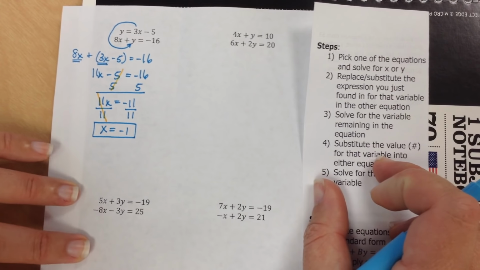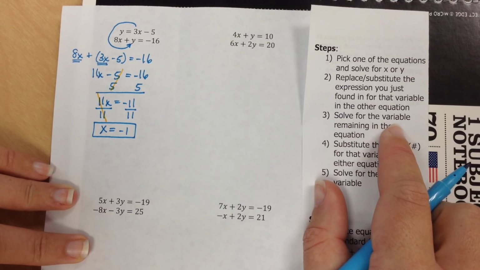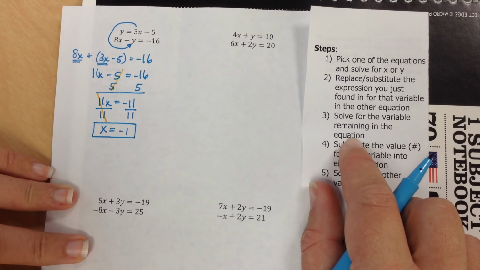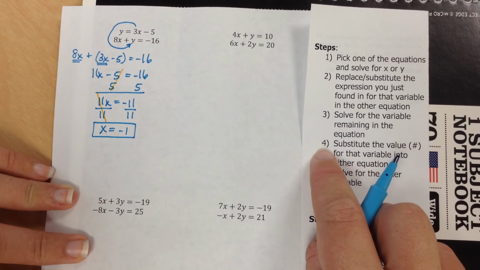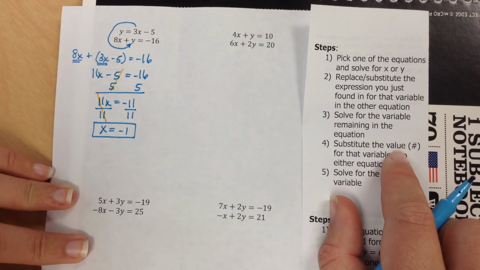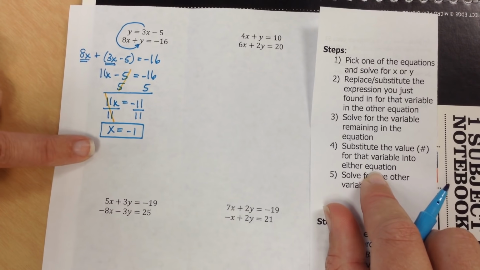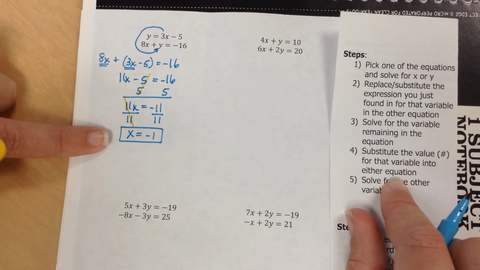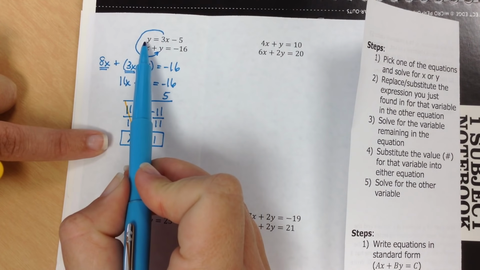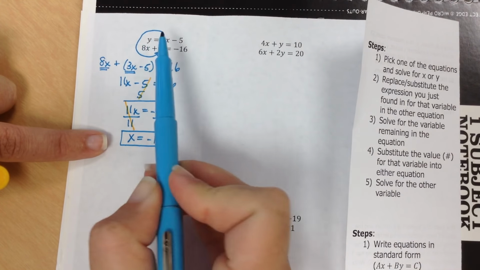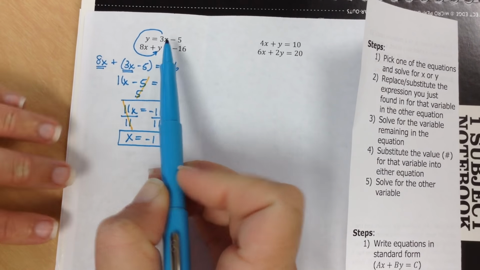Okay, looking over at step 3, it said solve the variable remaining in the equation. We did that. Step 4 is substitute the value for that variable into either equation. So we have x. We need to solve for y. So now that we know what x is, we can plug it in. We already have an equation for y, so we'll plug in x now. This is substituting.